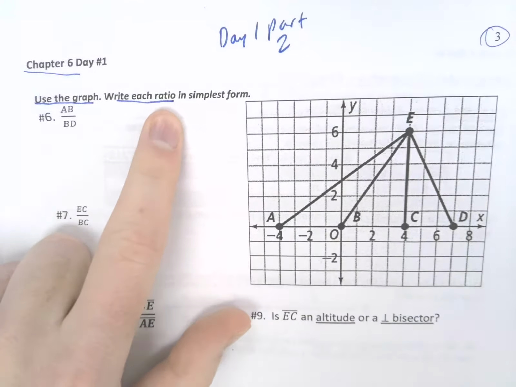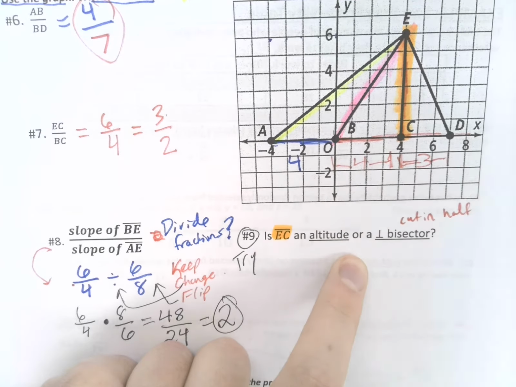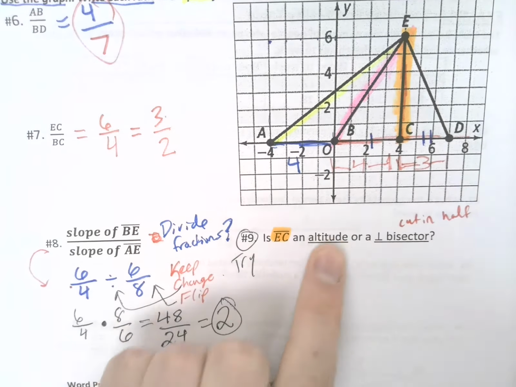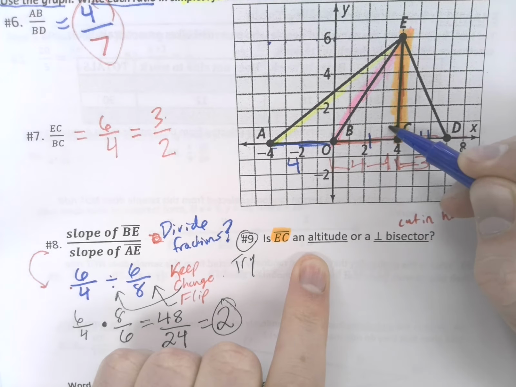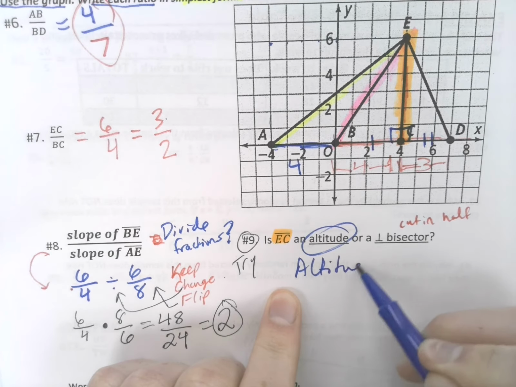Well, a bisector would mean cut in half. So from 4 to 7, that is a distance of 3. And on this other side, from B to C, ooh, that's a distance of 4. So these are not the same. So if it does not cut these in half, but it does drop straight down to create right angles, we know we get an altitude.